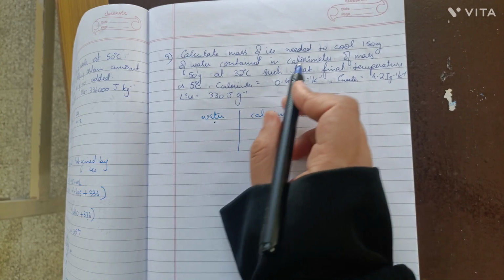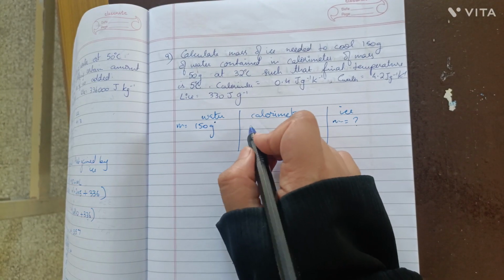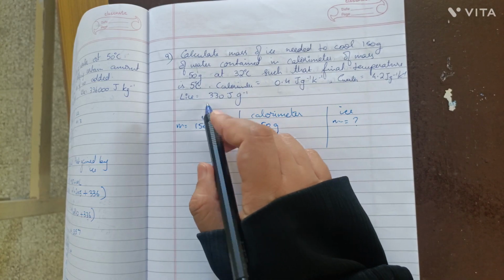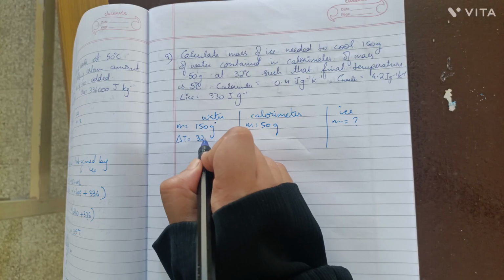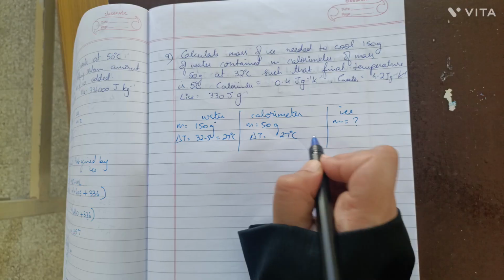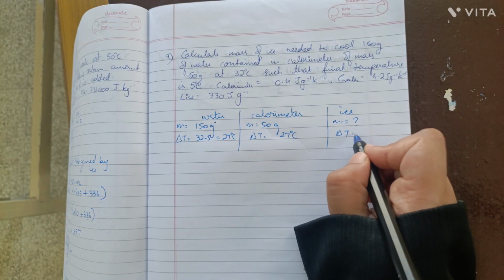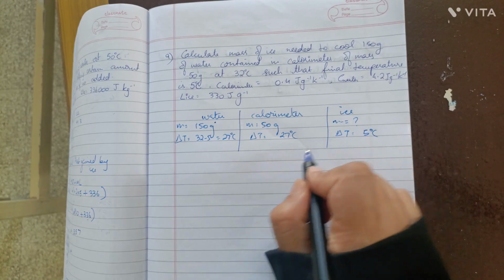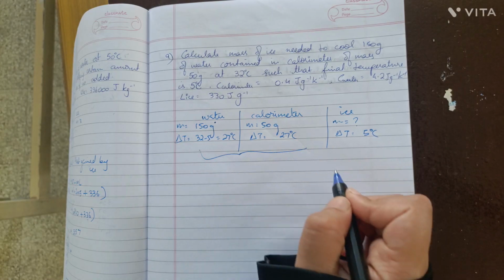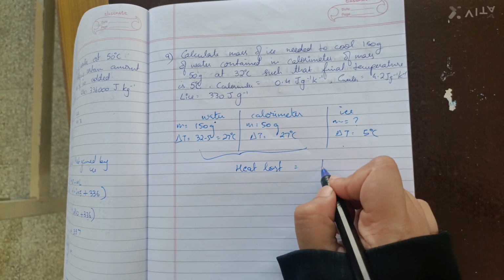The mass of ice needed is what you need to find to cool 150 gram of water. So mass is 150 grams. Calorimeter mass is given as 50 grams at 32 such that the final temperature is 5. So the delta T is going to be 32 minus 5, which is 27. It's going to be the same even for the calorimeter because the water is inside the calorimeter. And here delta T of ice will be 0 to 5, which is 5 degrees Celsius. The rest of the data is mentioned there. So these two are the hot objects and this is the cold object.